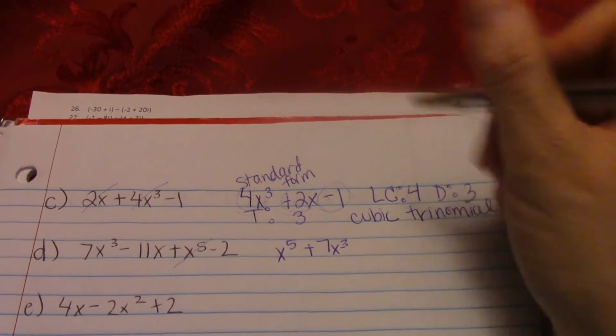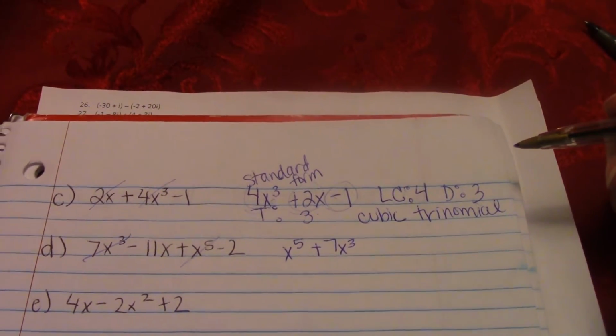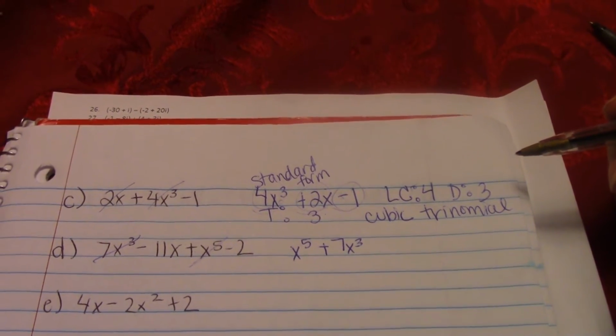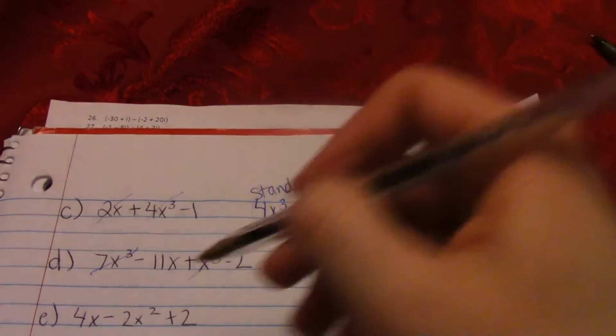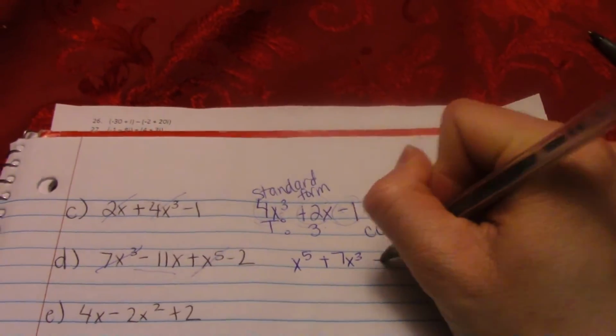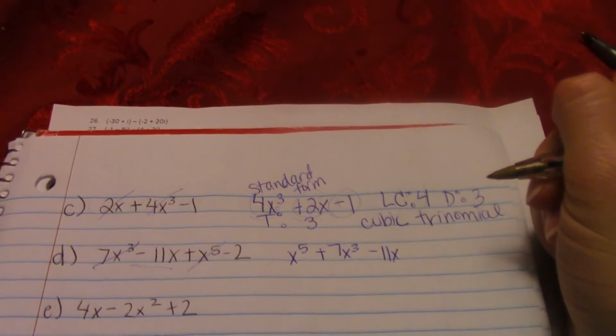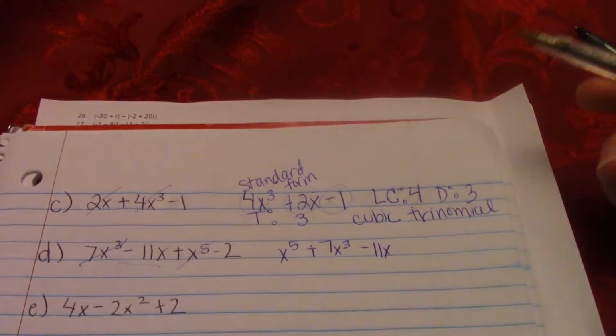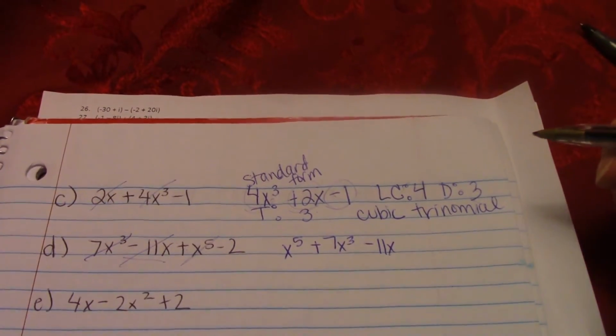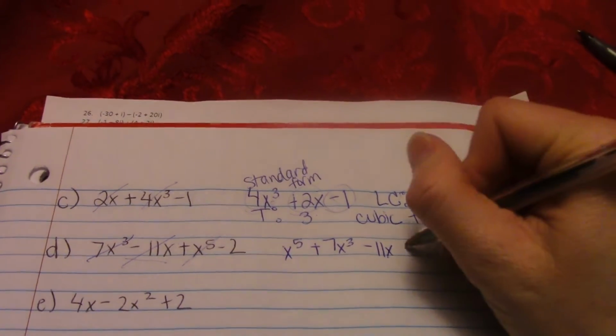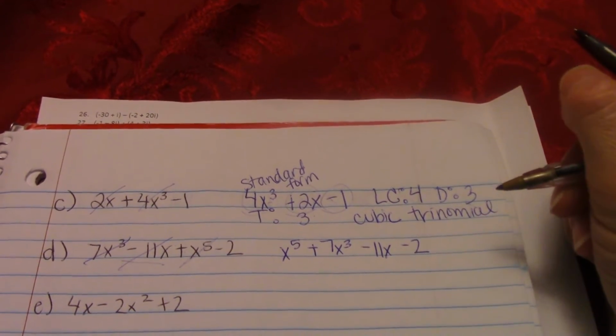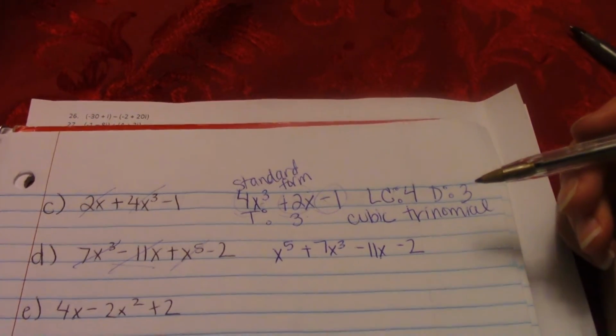Do I have an x squared? No. Do I have a regular x? Yes. That regular x goes with that negative 11. So negative 11x. Don't forget the sign that goes in front of that 11. Okay, so I've used that. And now the one without an x is a negative 2. So that's in standard form.